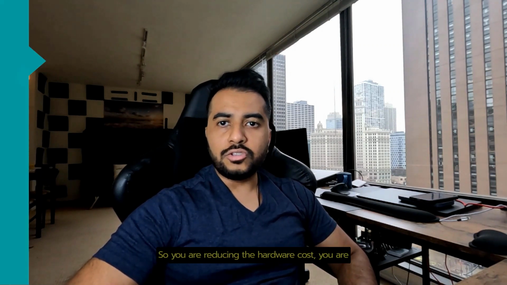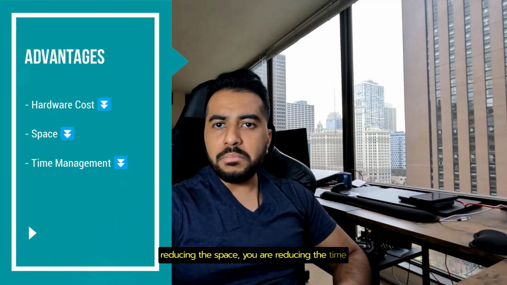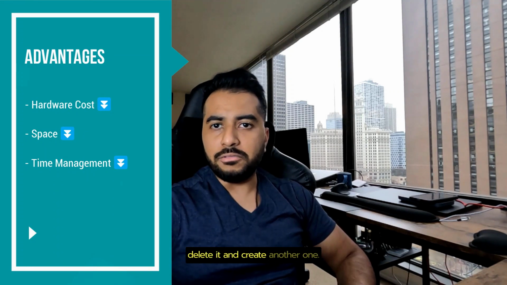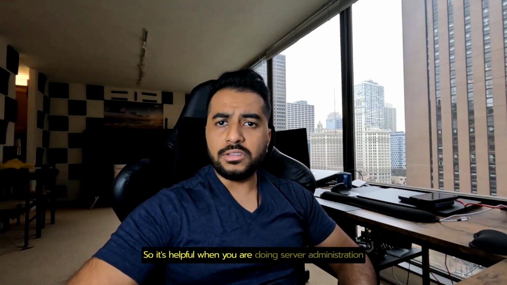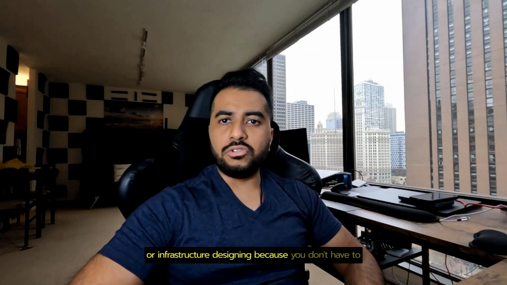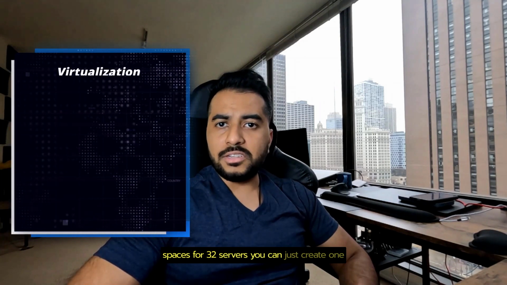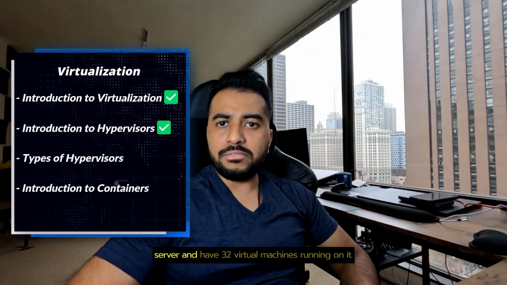So you're reducing the hardware cost, you're reducing the space, you're reducing the time management, because whenever a virtual machine goes down, you can delete it and create another one. So it's helpful when you are doing server administration or infrastructure designing, because you don't have to allocate spaces for 32 servers. You can just create one server and have 32 virtual machines running on it.